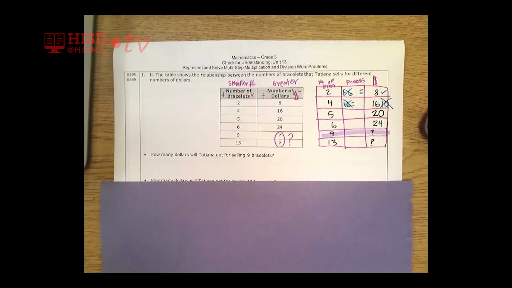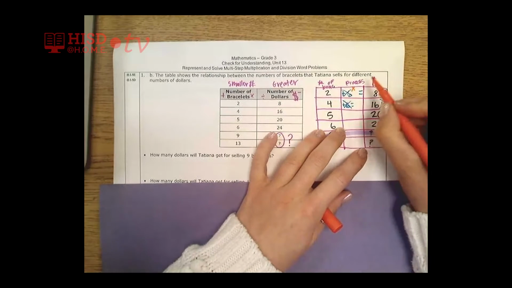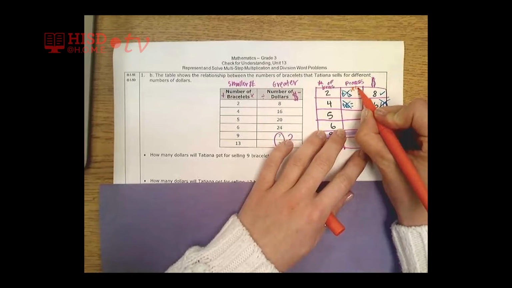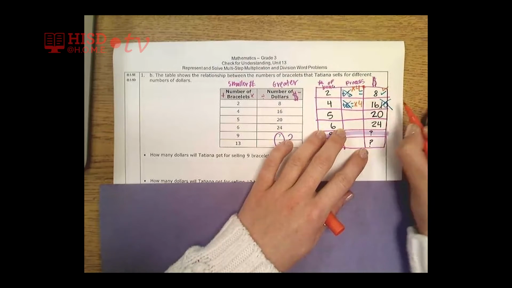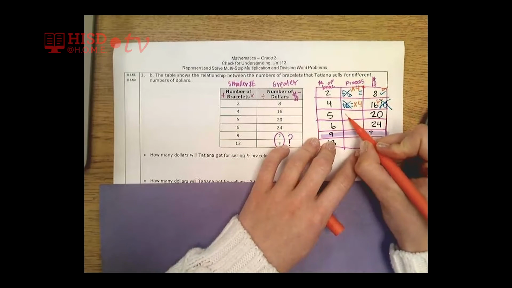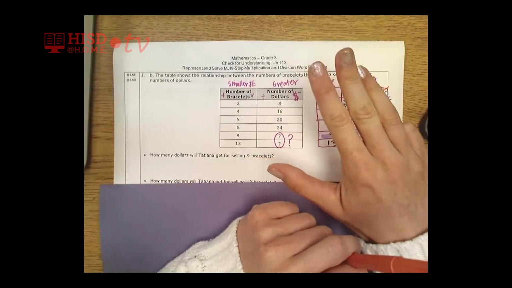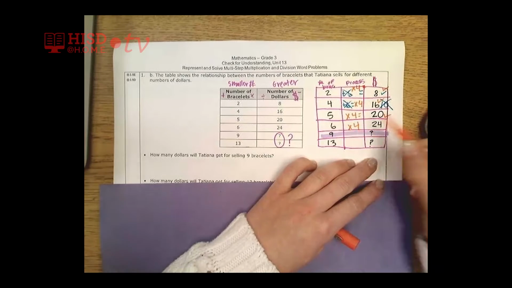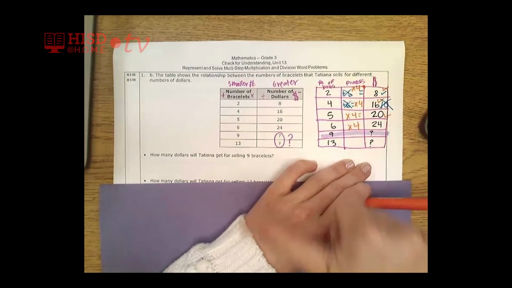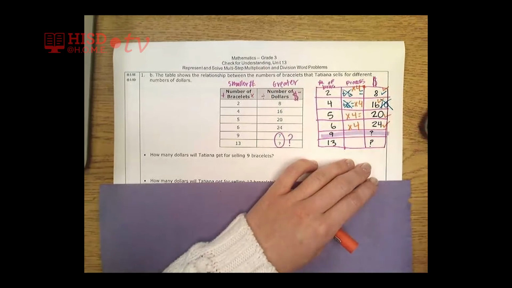So now I need to try multiplication. So I have 2 times blank equals 8. Well, I know 2 times 4 equals 8 because if we double 4, it'll equal 8. 4 times 4 equals 16. 5 times 4, well, 5, 10, 15, 20. Okay, that's correct. 6 times 4, well, I add 4 to 20, 21, 22, 23, 24. Yeah.